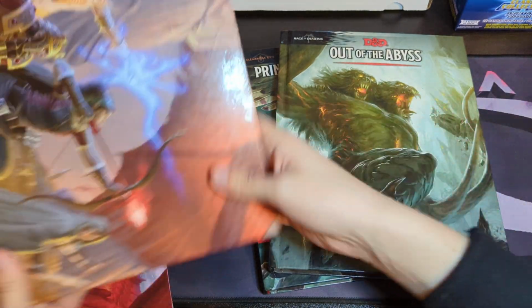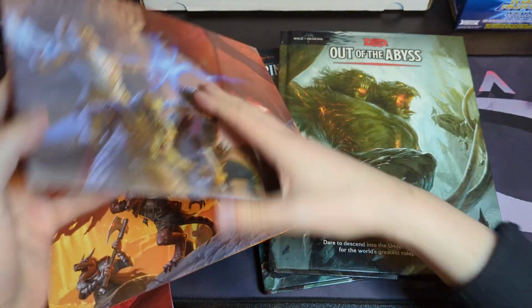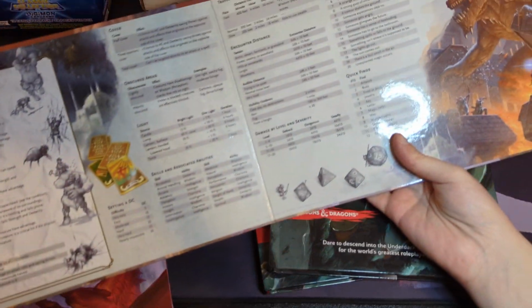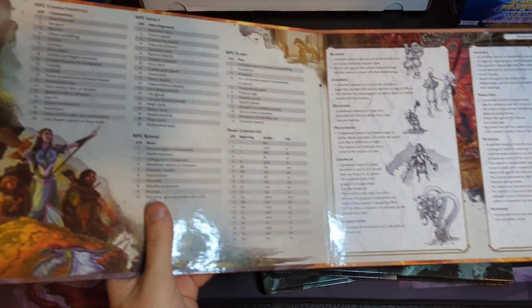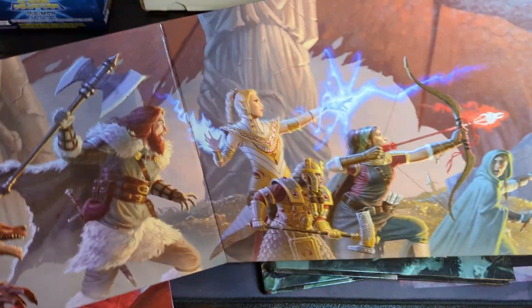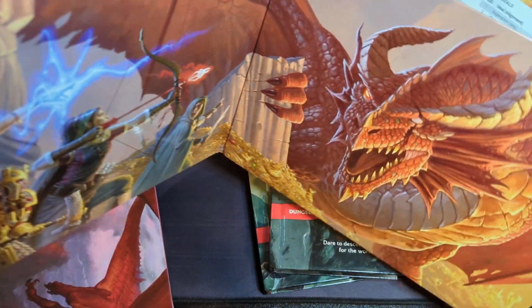And so, yeah, these are both basically Dungeon Master screens. Quad fold has a bunch of helpful information at a glance. This is the very first one, my oldest one that I have. It has this really cool image of a bunch of adventurers trying to defeat this dragon.